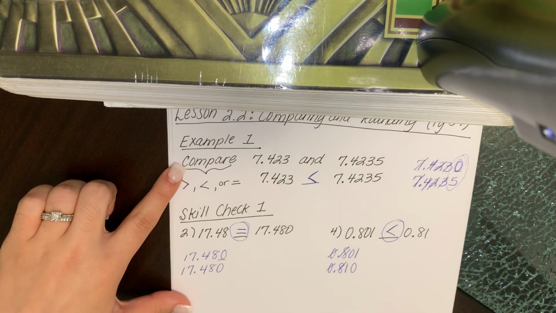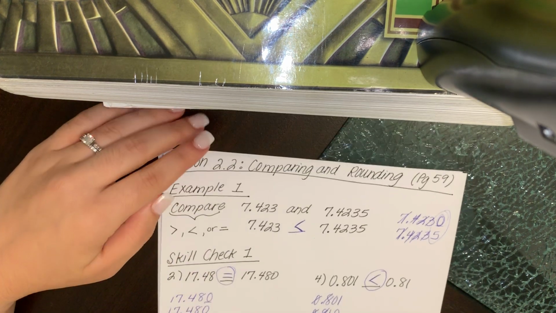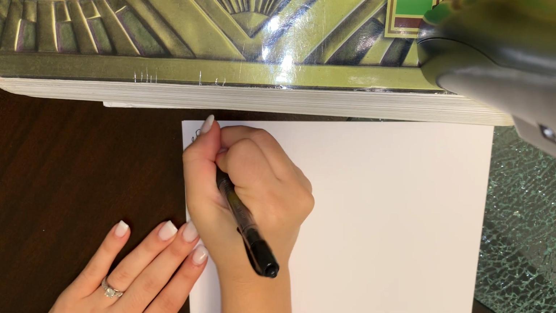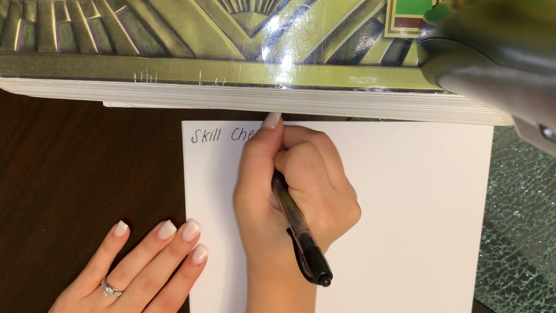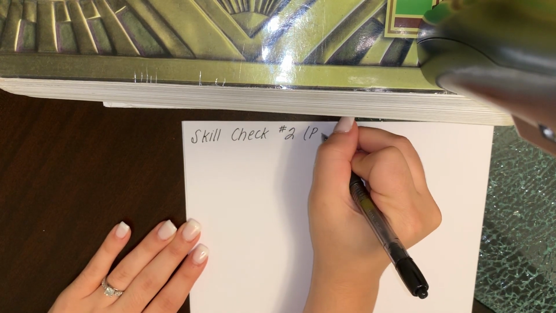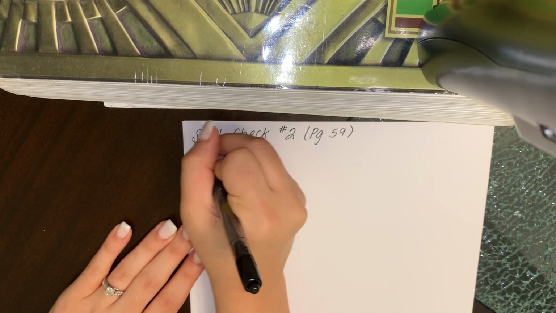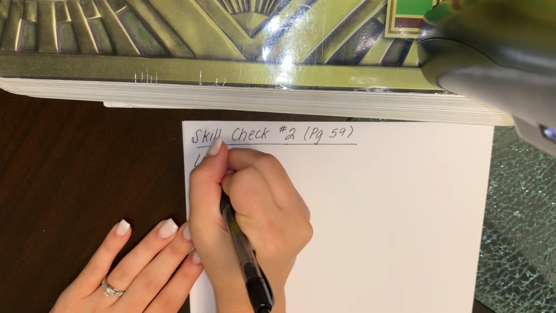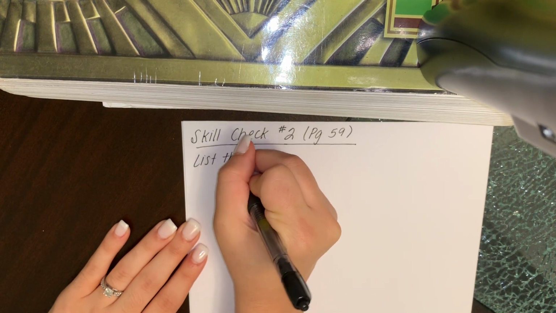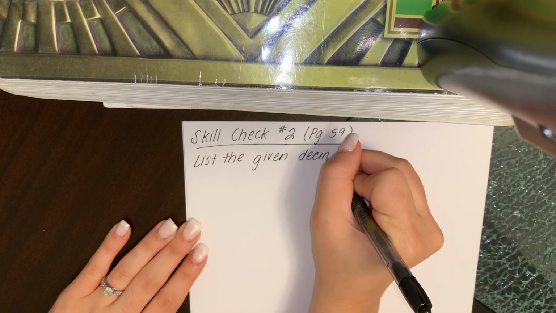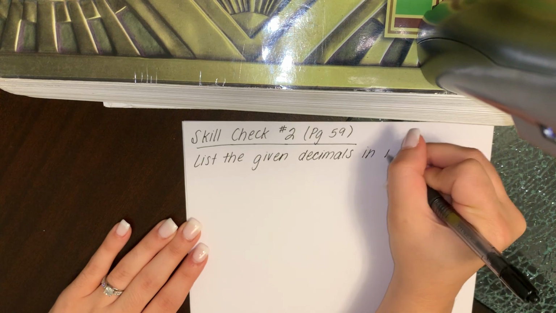Now we're going to do more comparing, and I'm going to show you the next part. If you go to skill check 2, right at the bottom of page 59, let me write that at the top here. You're going to see how we can still use the same concepts. The direction says list the given decimals in increasing order.